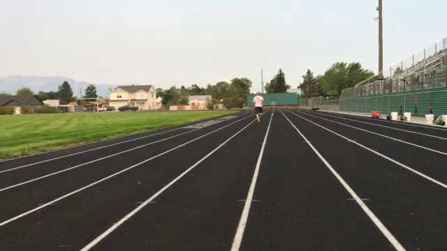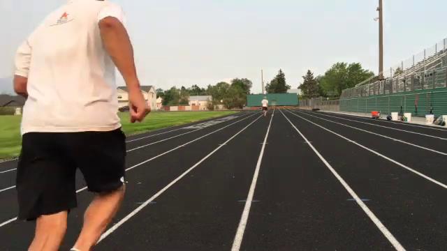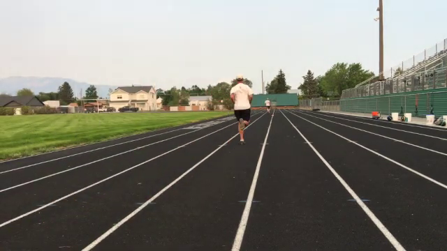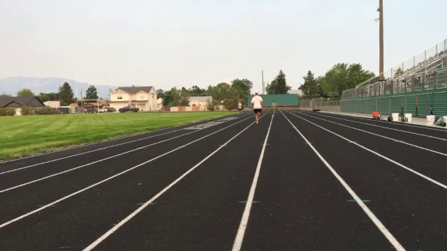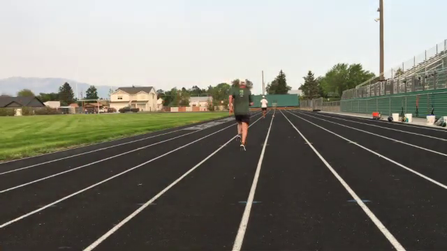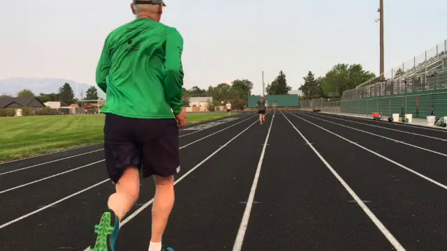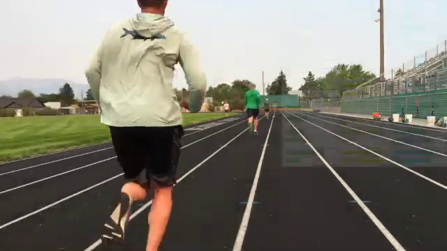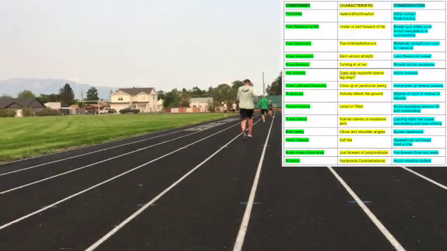This is part 2 of video gait analysis, and we're going to go over a few things to look for when examining your gait video. In part 1, we reviewed the techniques and tips for getting good footage, and now we'll take a look at a few of the components of running gait.